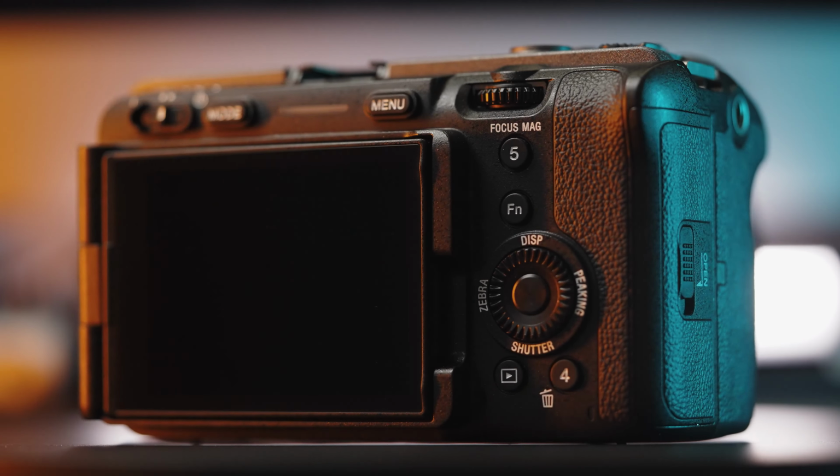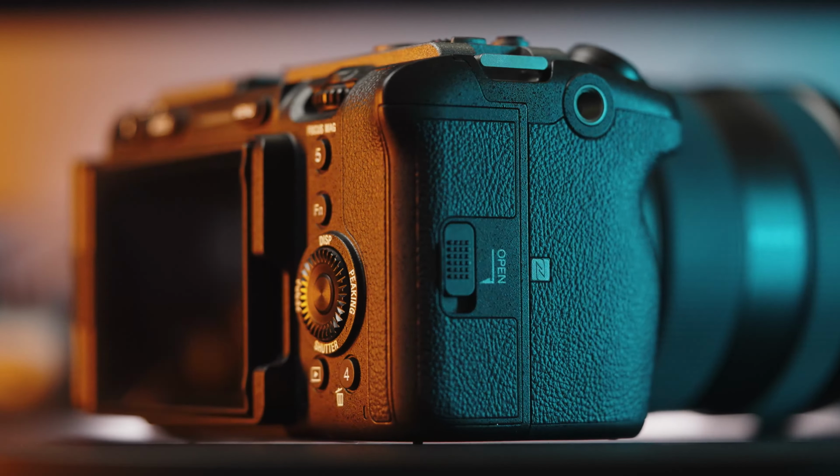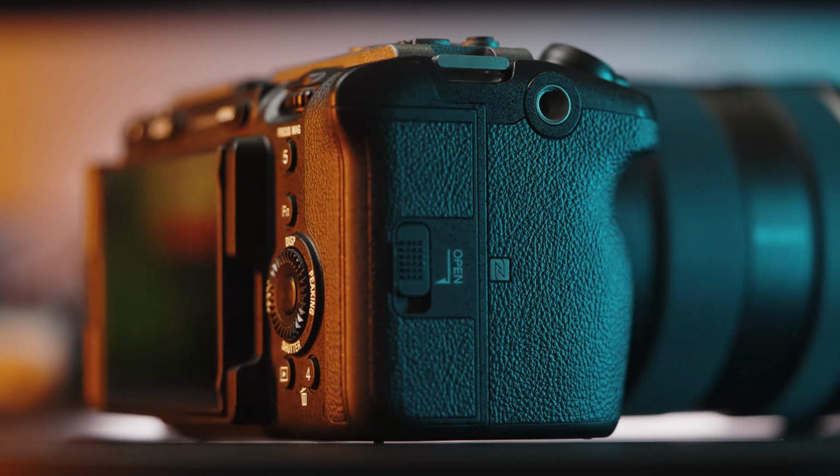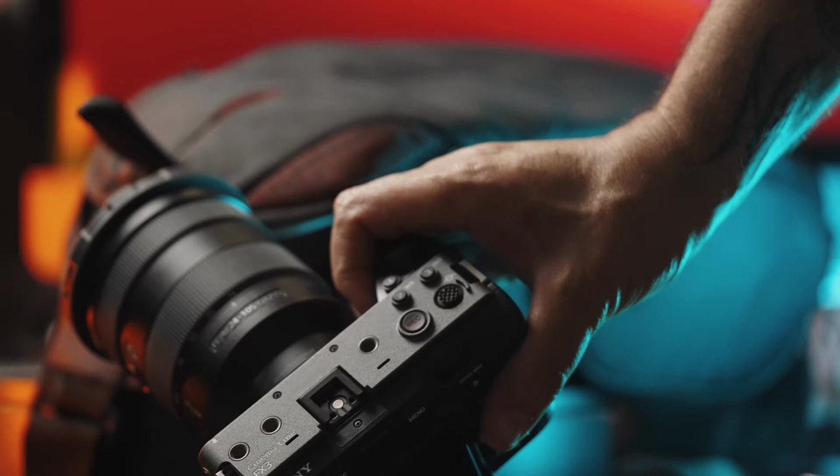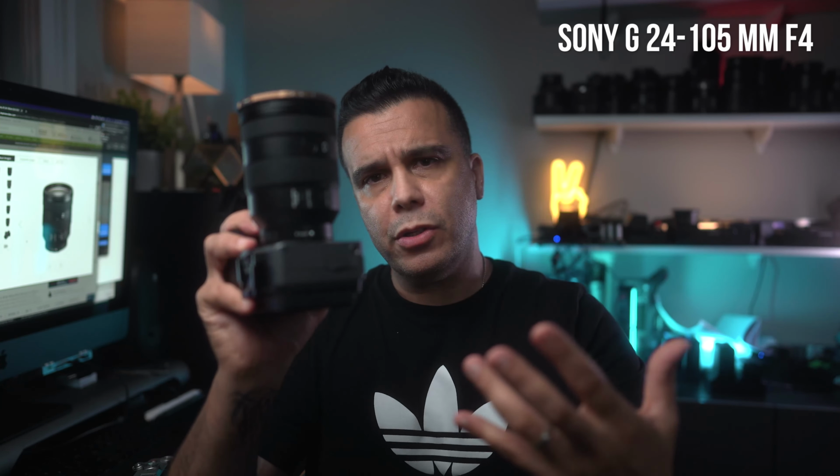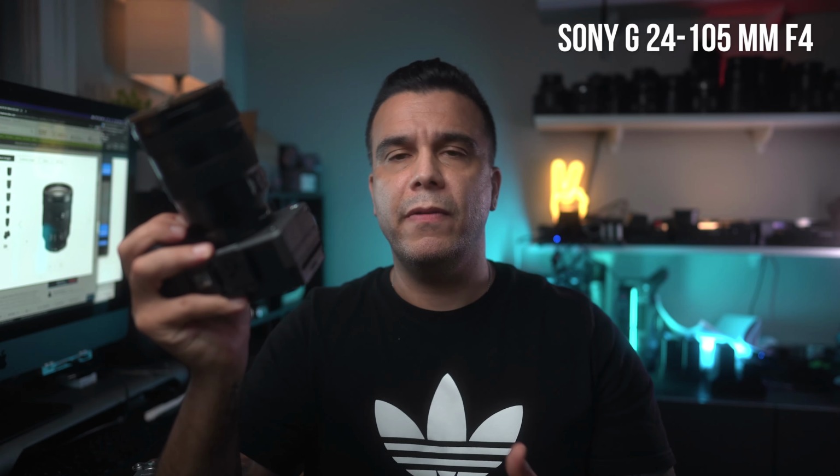Especially when I shoot videos, because this camera right here, the Sony FX3, is really great in low light. And the same thing goes for the Sony A7C. So I haven't been needing my 24-70 that much, and I prefer to carry this one in the bag.